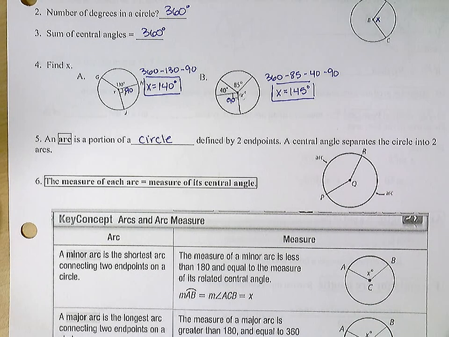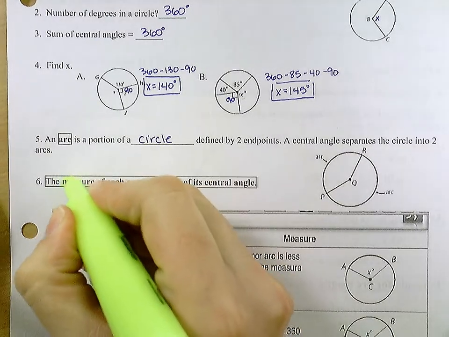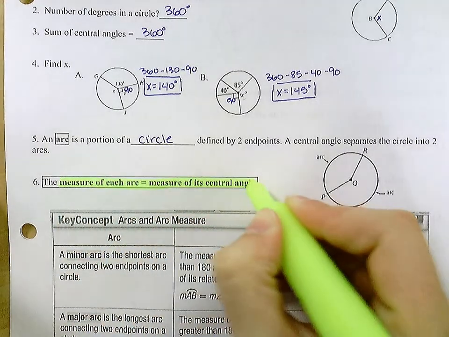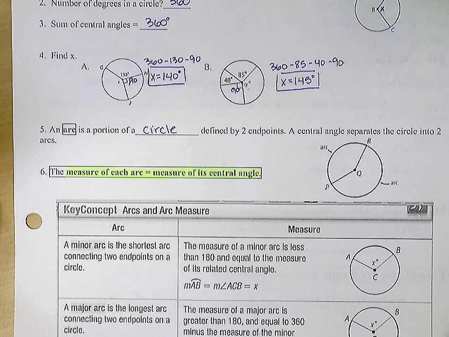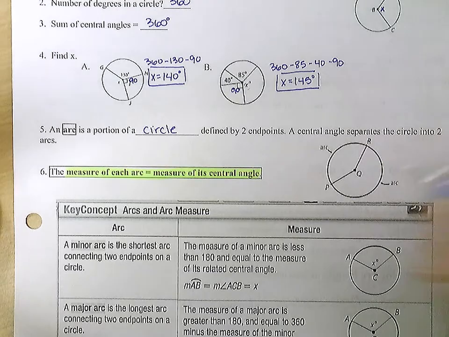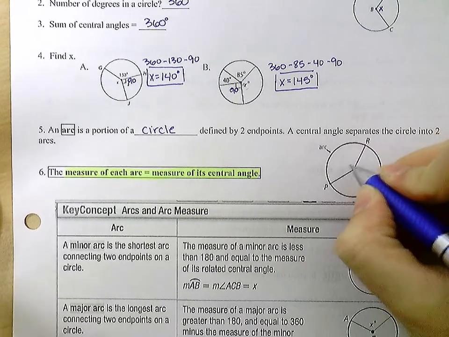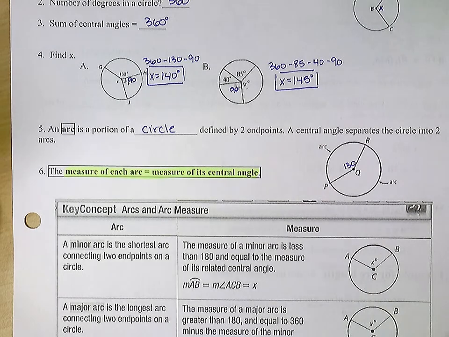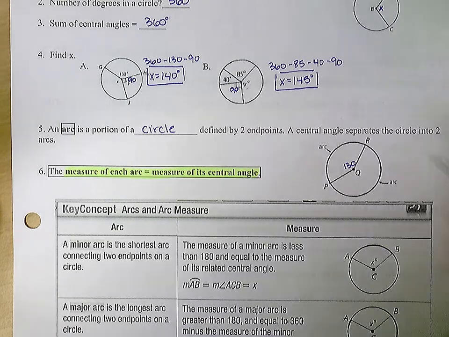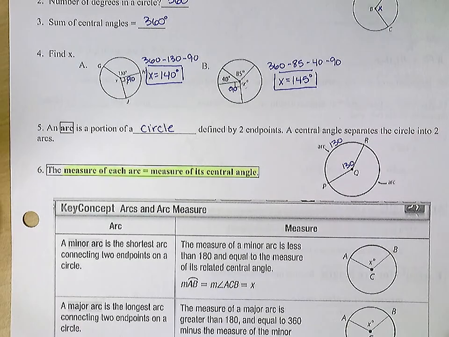So we are going to look at arc measure next. The measure of each arc is equal to the central angle. So they're just equal to each other. So if I know the central angle PQR is 130, that means the arc that's intercepted by that central angle is also 130.